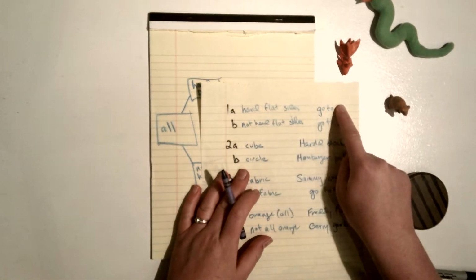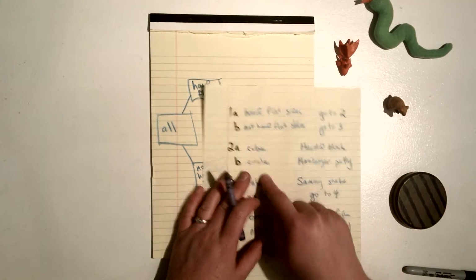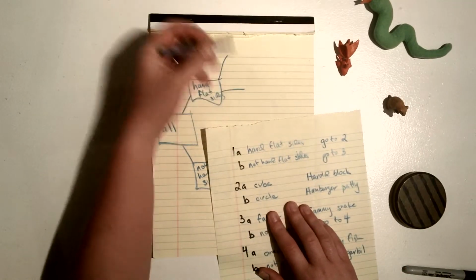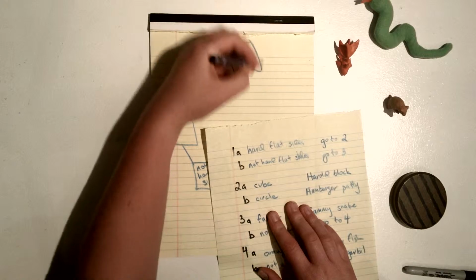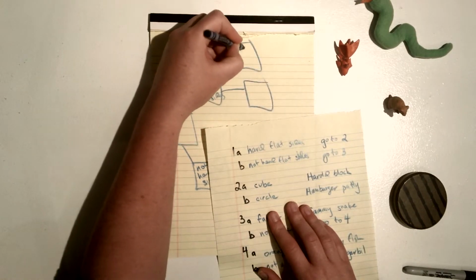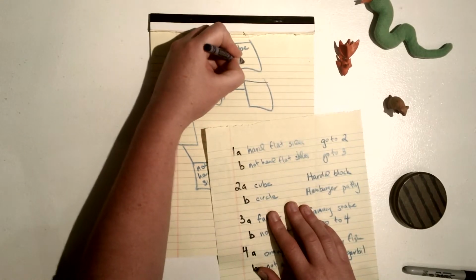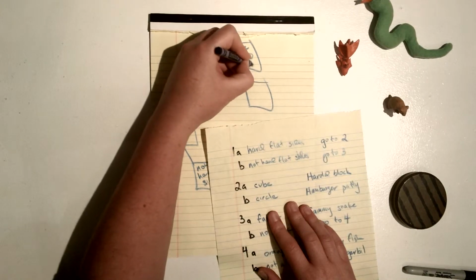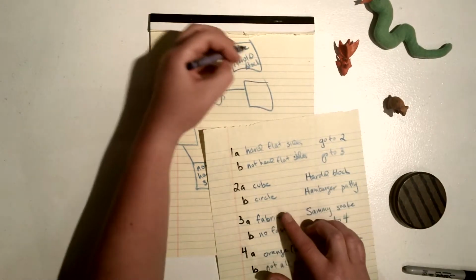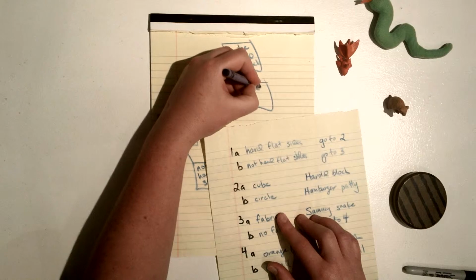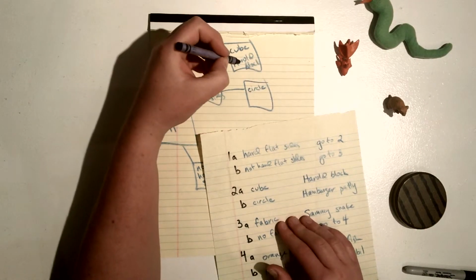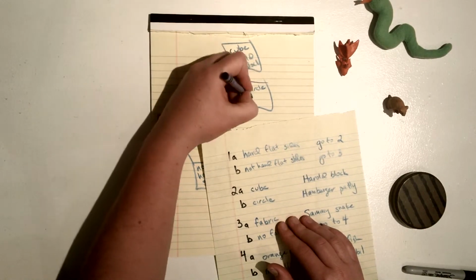So I'm going to go to 2 and just branch off of hard flat sides. And there were 2 choices. Either it was a cube or a circle. If it was a cube, we called it Harold Block. And if it was a circle, because I still can't think of the name for a 3-dimensional column, we called it Hamburger Patty.